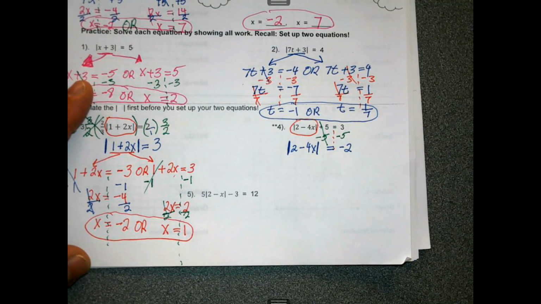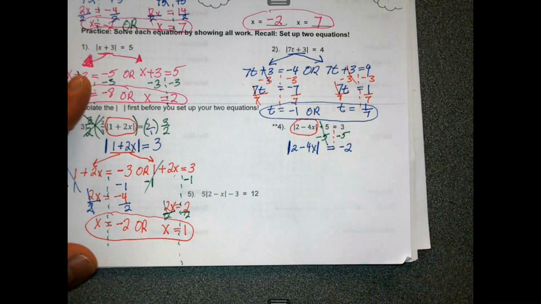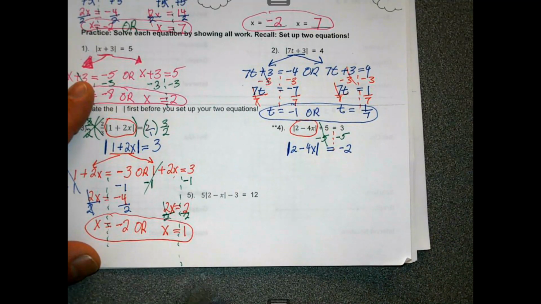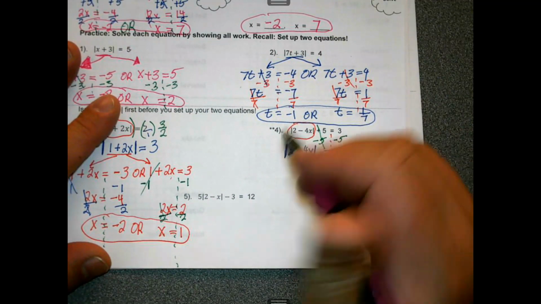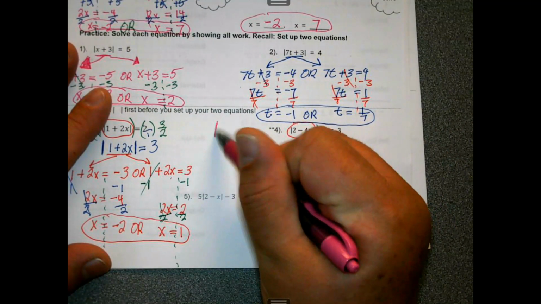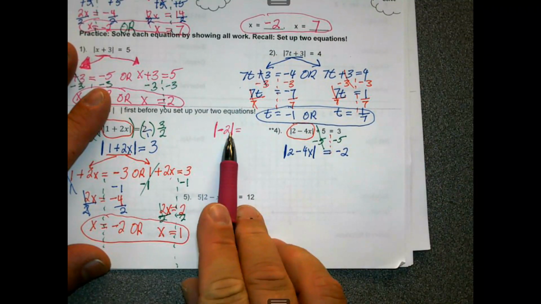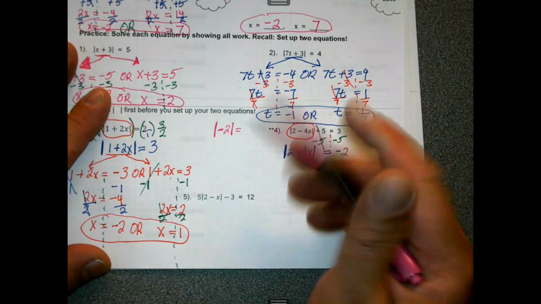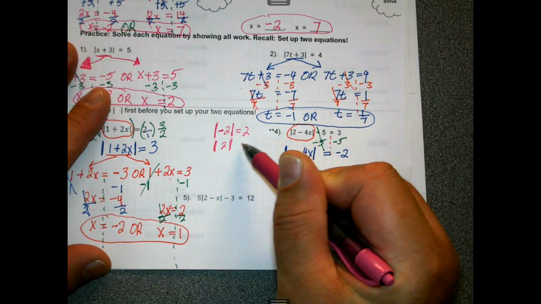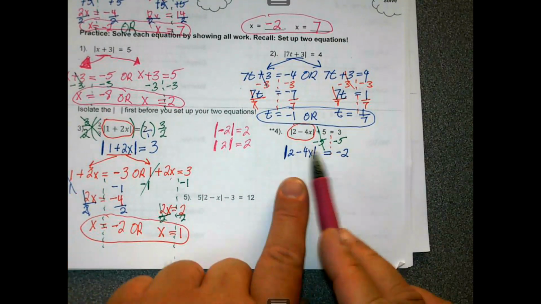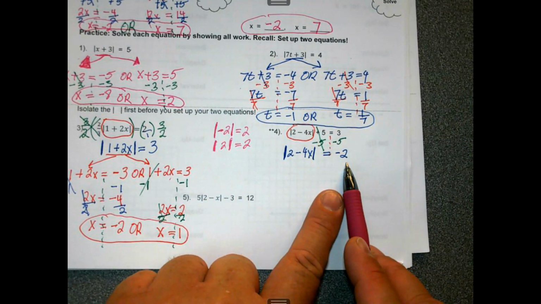Anything that comes out of the absolute values, no matter what we plug in for x, can never equal -2, right? In other words, the distance of -2 is 2 units. The distance of +2 is 2 units. Just because I have two terms here, the distance can never be negative.